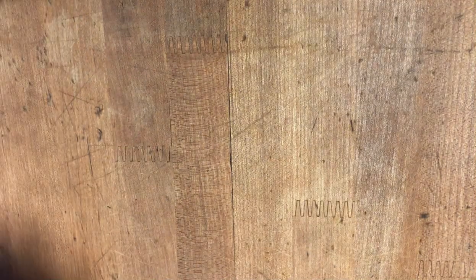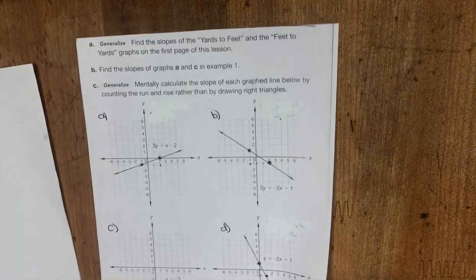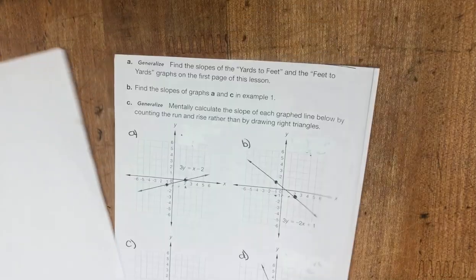All right. I do believe we are ready for our practice problems. Okay, the practice problems are on page 450. Page 450. And here's the problems.